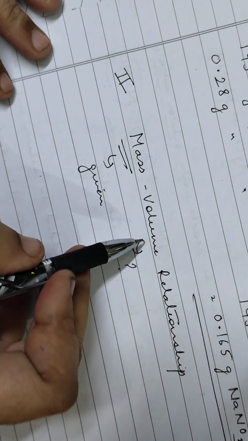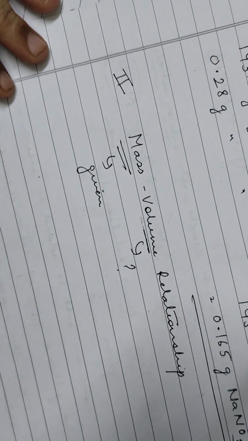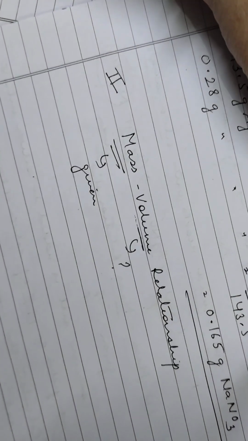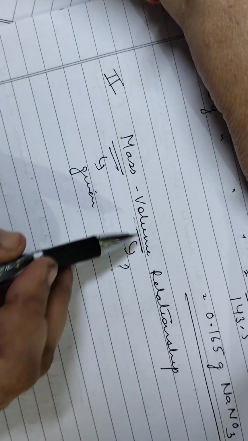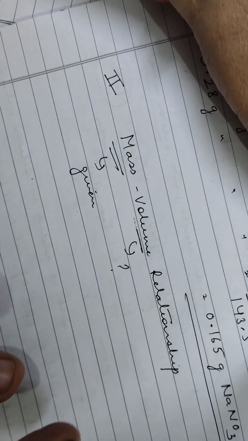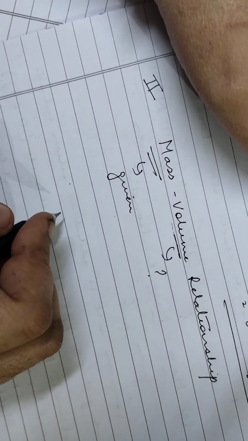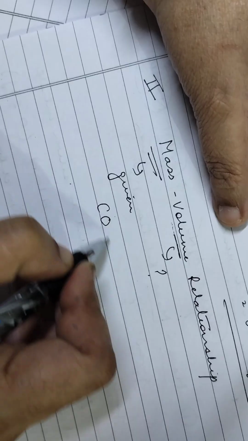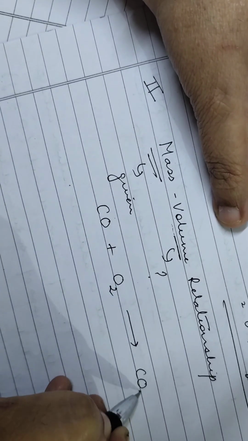So whenever we have the term volume, we mean we should have a gaseous substance, क्योंकि सॉलिड और लिक्विड का वॉल्यूम ऑलमोस्ट नील हम मानते हैं. तो वॉल्यूम जहाँ भी आएगा इसका मतलब वहाँ कोई गैस इन्वॉल्व है. For example, if we have an equation, say carbon monoxide reacts with oxygen to give carbon dioxide.